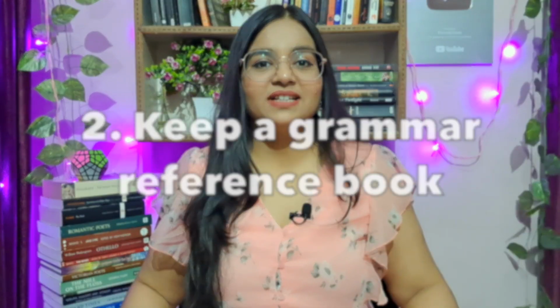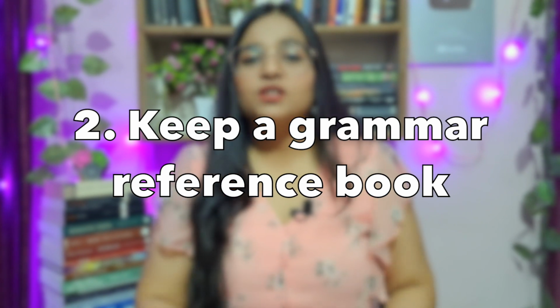So tip number 2 is, keep a grammar book. Keep a grammar book with you for reference. If you're really confused about a grammar concept and if you're really curious about knowing things, keep a grammar book with you for reference. Now this helps a lot when you're writing something.